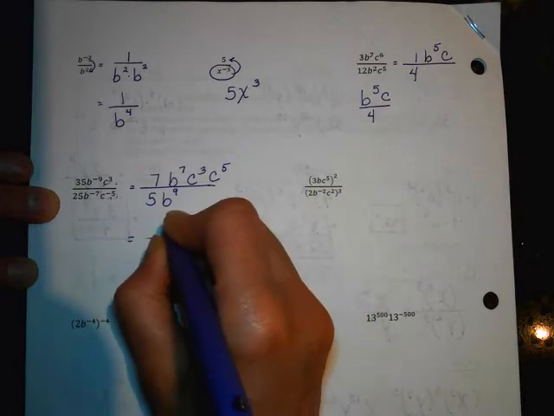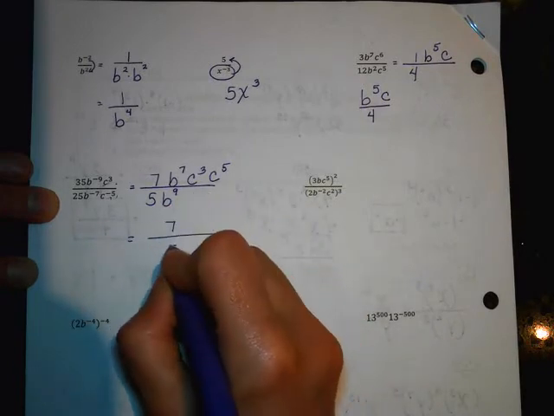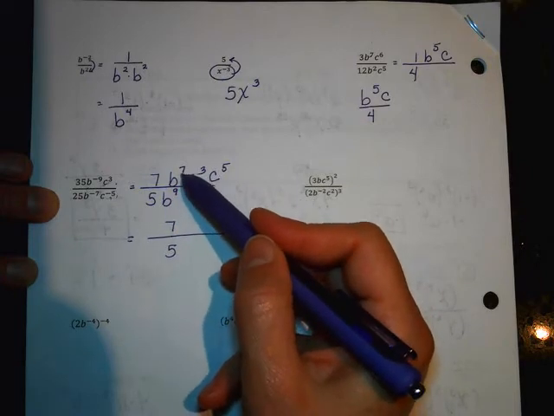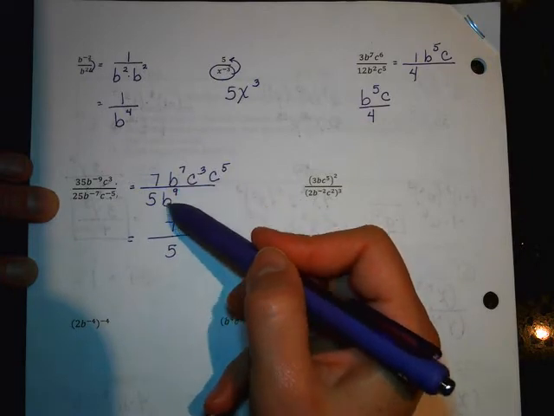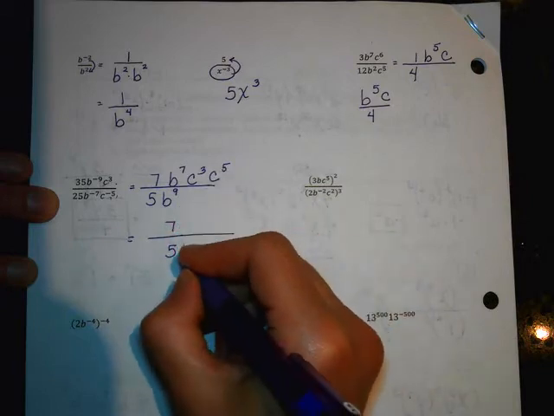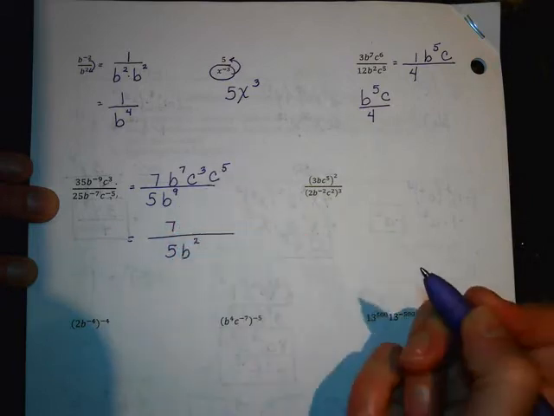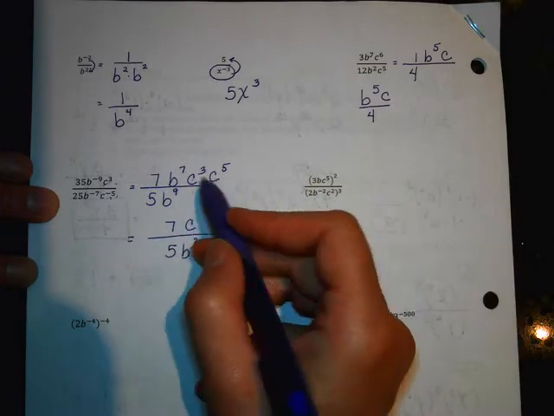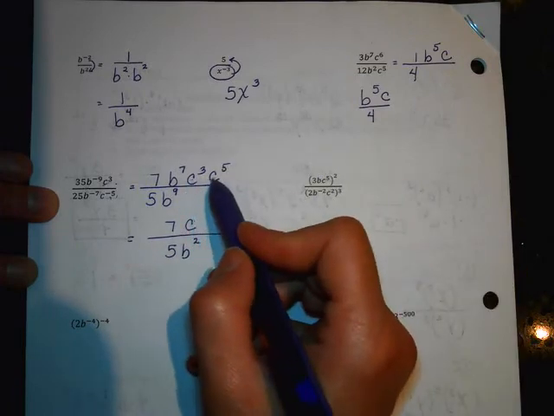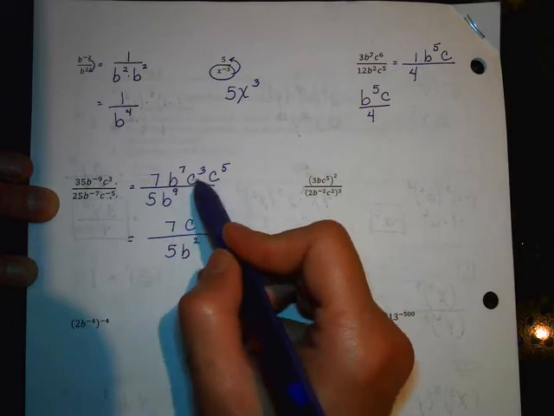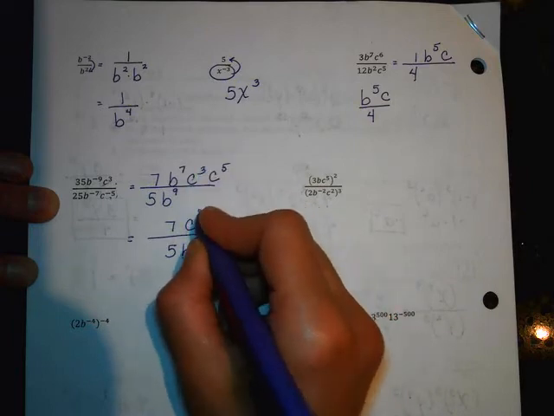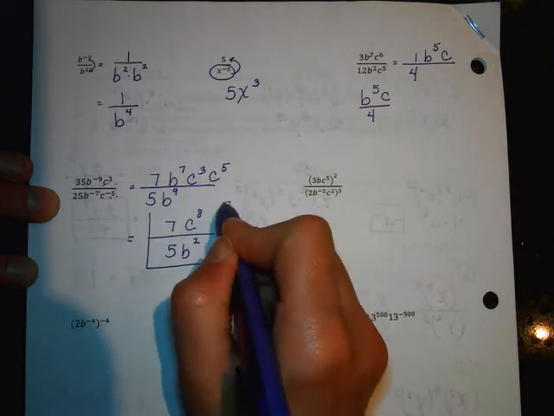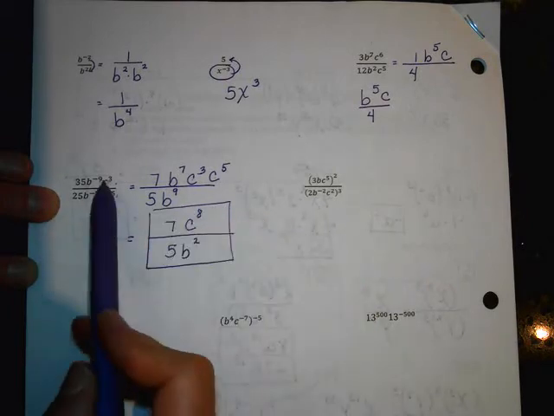So let's deal with the b's. Where do we have more of them, upstairs or downstairs? Looks like we have more in the denominator, so how many more? 2 more. And then both of the c factors are upstairs now, so if you're multiplying like bases, you keep the base and you add the powers. Okay? So I like dealing with the negatives first and then move on from there.